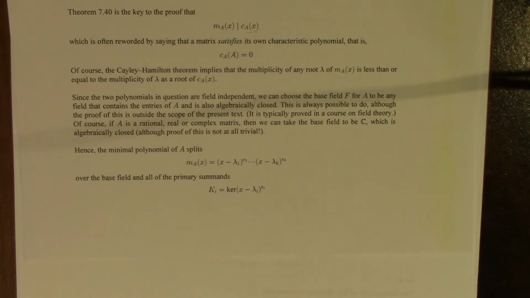On the other hand, if A is a rational, real, or complex matrix, then we can take the base field to be the complex field, which is algebraically closed. Although even that, the proof of that is not at all trivial and wouldn't belong in the course on linear algebra. So either way, you will have to take something on faith.